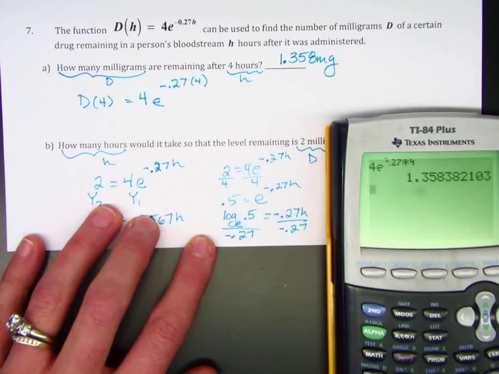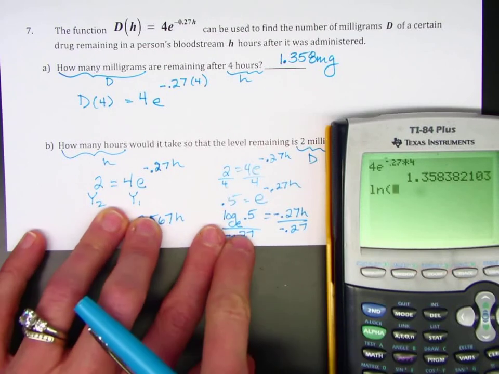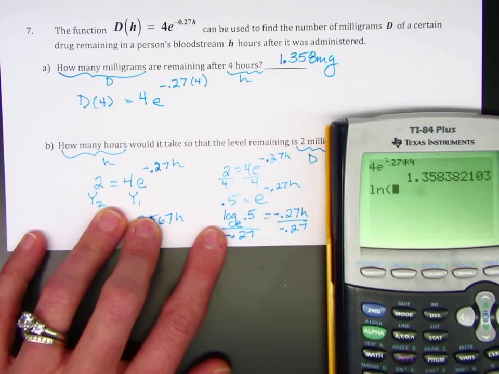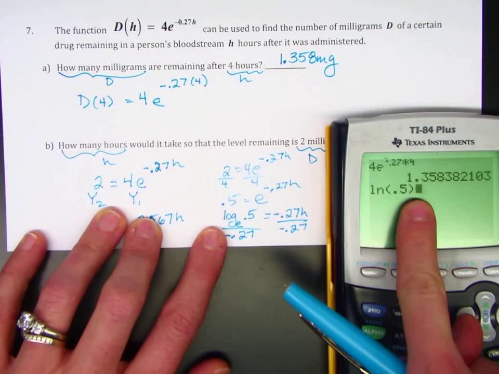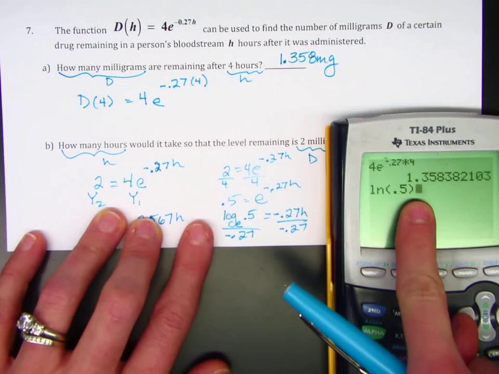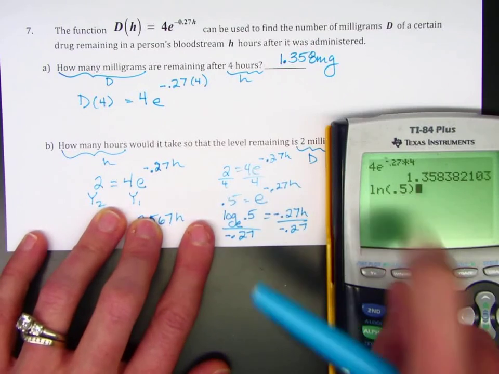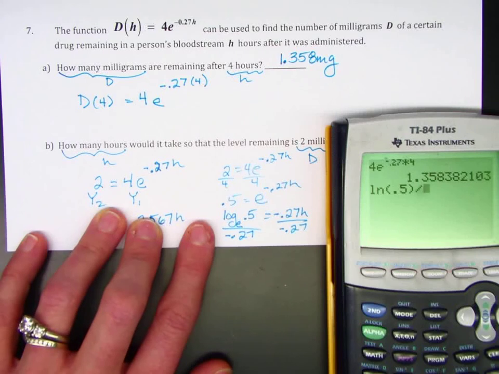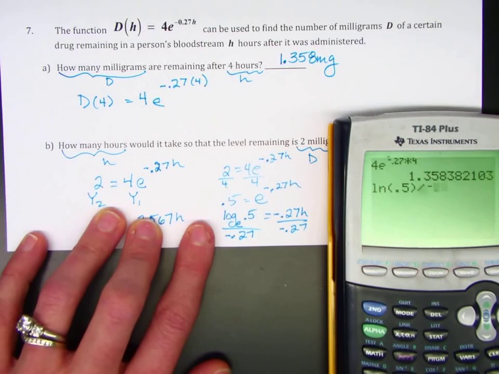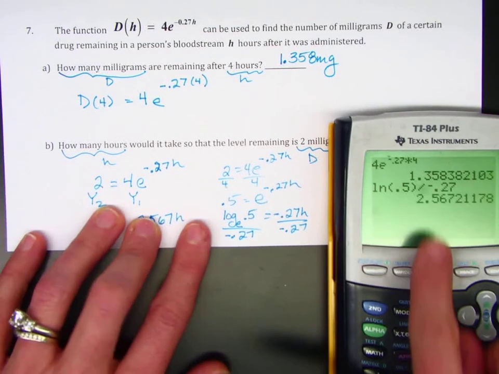So I have the natural log. Remember, log base e is natural log of 0.5. You need to make sure to end those parentheses before you divide. Otherwise, it's going to divide the 0.5 and then by negative 0.27. And then notice we get the same answer.